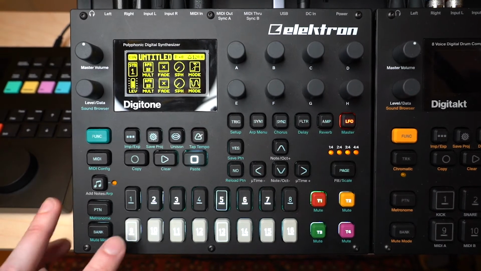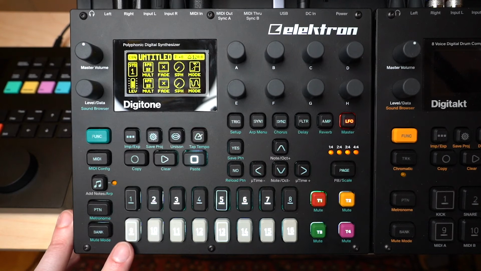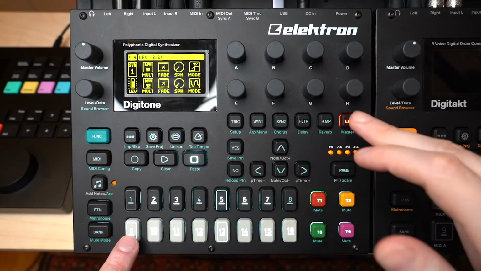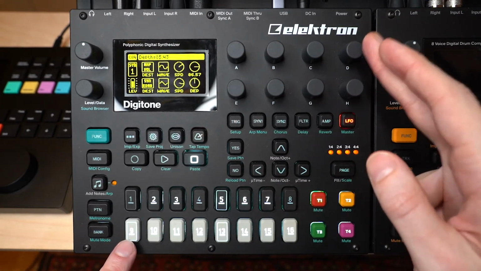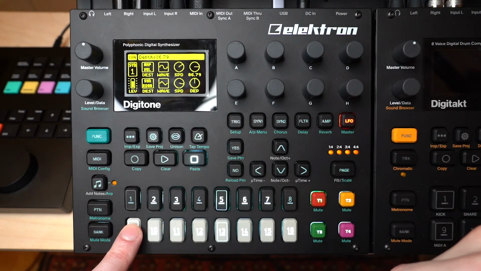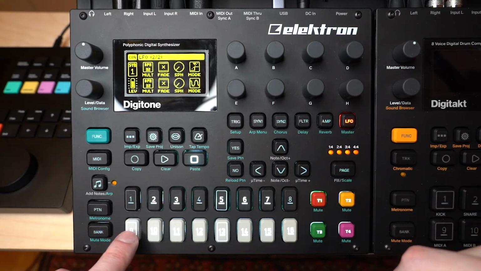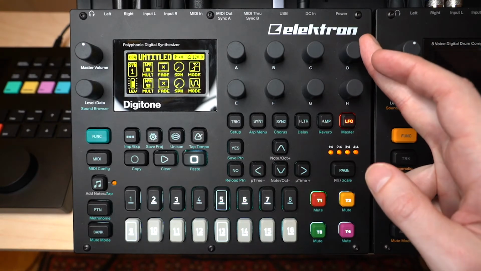So if I hit this trig repeatedly, we will hear different amp volumes because I have it set at amp volume. So let's try it. Let's make sure the depth is up so we can hear it clearly. And these are not velocity sensitive, so you know that that is the LFO that's doing that.